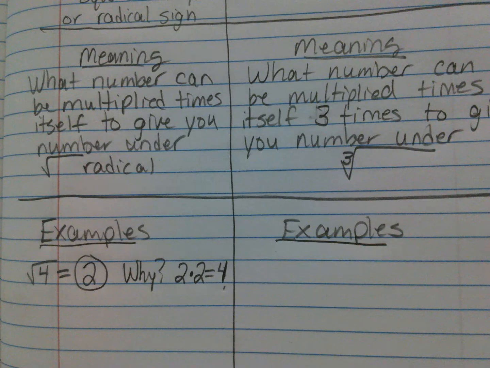That's the why. Please make sure you write this in your notes so when you go back and study your notes, you'll know the why. Okay? Because you might forget. Seriously, we forget stuff sometimes, right? That's why we need notes.